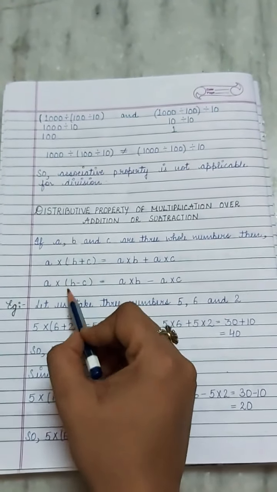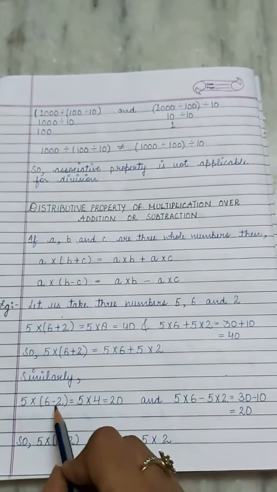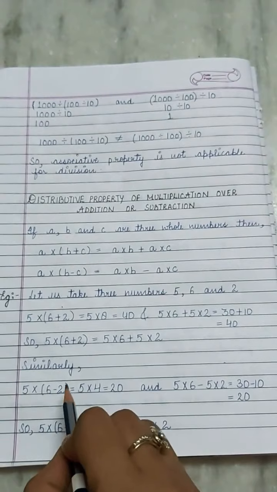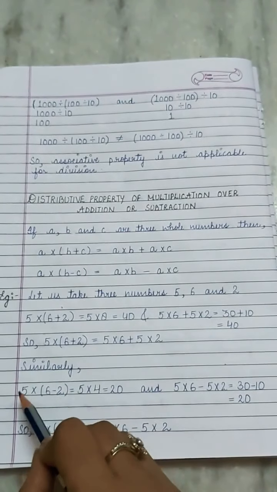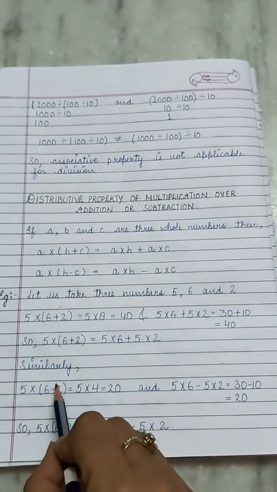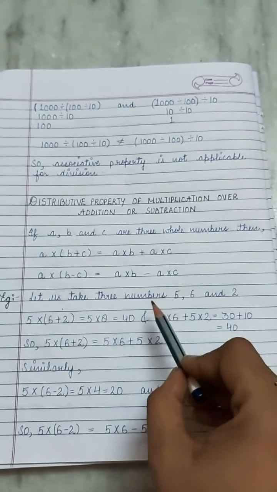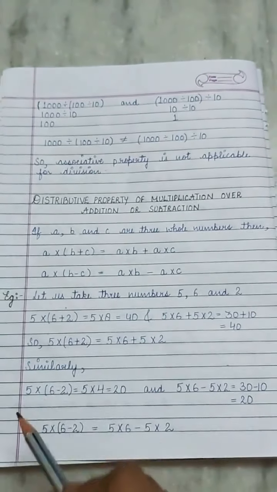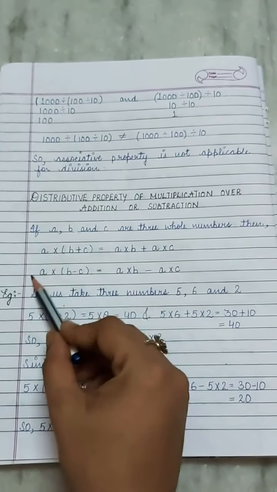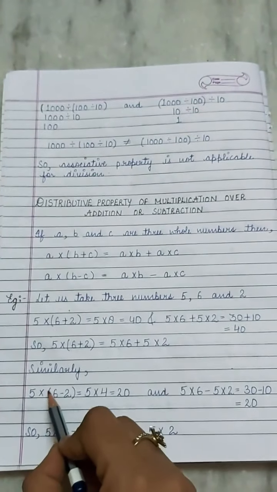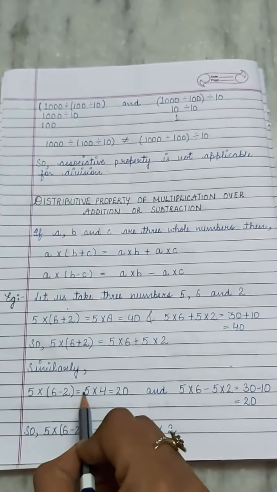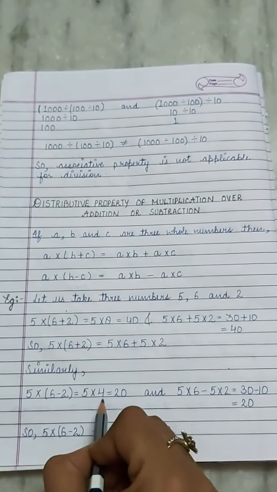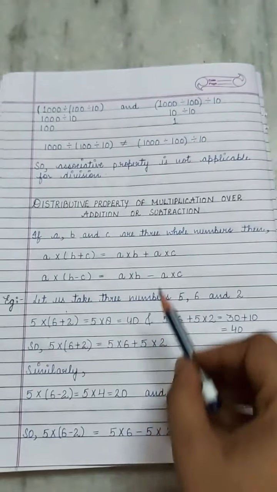And A into in bracket B minus C. Now let me explain with the help of an example, the distributive property of multiplication over subtraction. 5 into, already I have taken three numbers. Now I will subtract. We will solve this part. 5 into in bracket 6 minus 2, first of all by the BODMAS rule we will solve the bracket. So 5 into 6 minus 2, 4. 5 fours are 20.